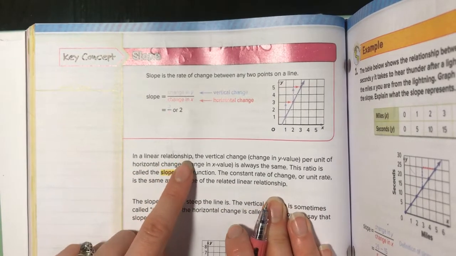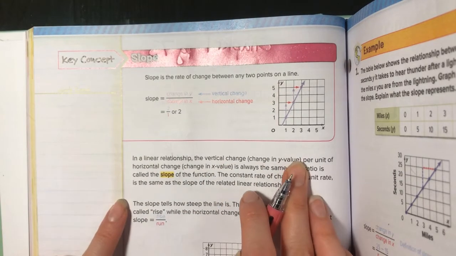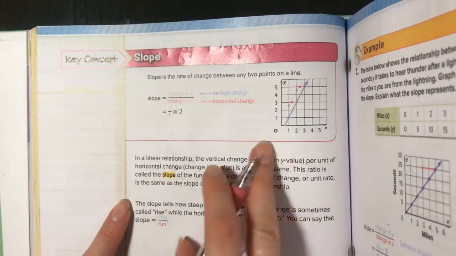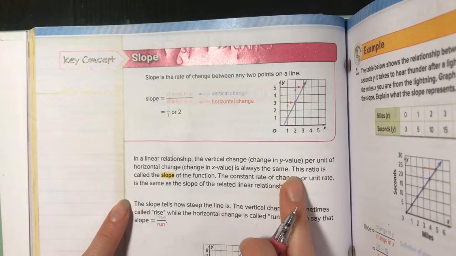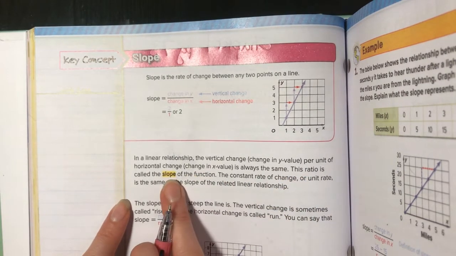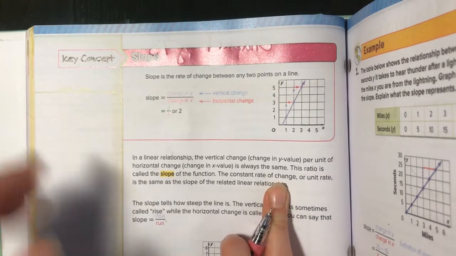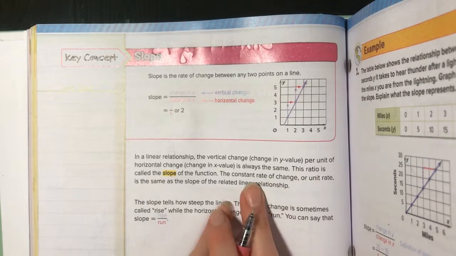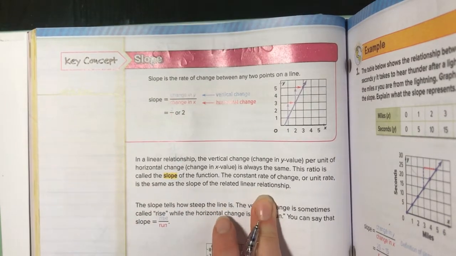Okay, let's look at the definition. In a linear relationship, the vertical change in the y value per unit of horizontal change, which is the x value, is always the same. Okay, this ratio is called the slope of the function. The constant rate of change, or unit rate, these things we've learned before, is the same as the slope of a related linear relationship.